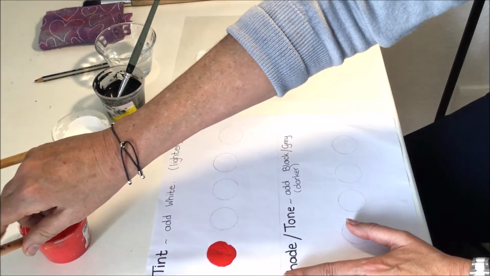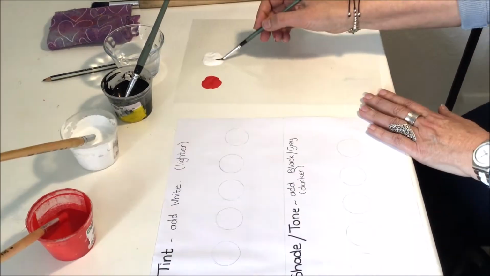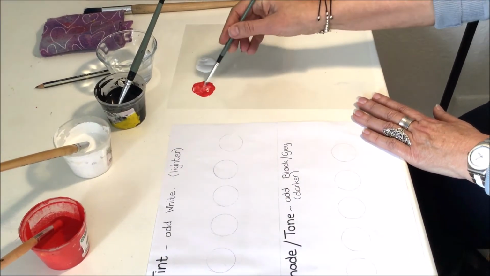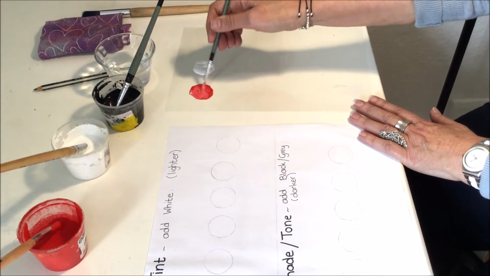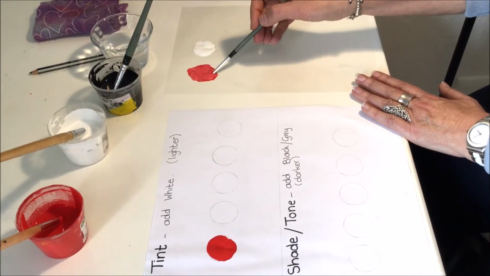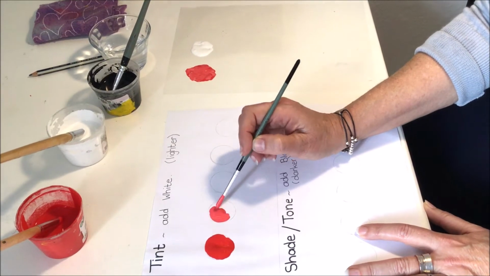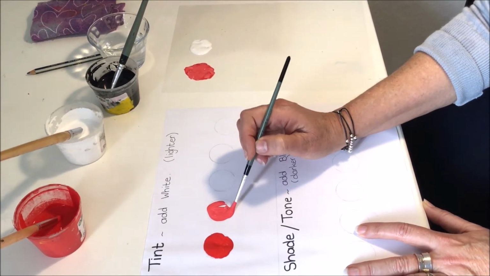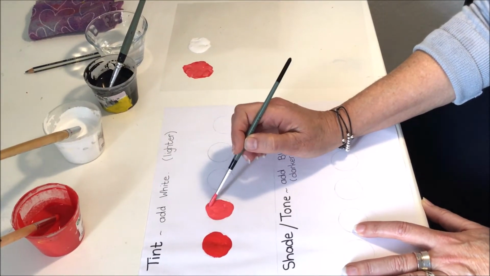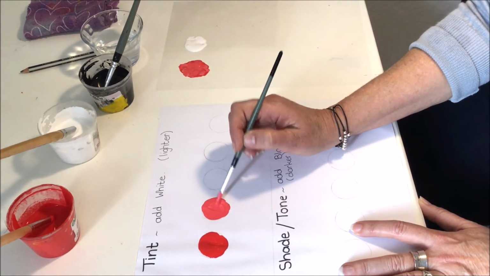So let me just put our basic red in that little spot that I've made. And as I said, that's the true color or the hue. So I'm going to take some white. I'm going to mix some there. So this is the first tint. Can you see that little bit of white has made it a lovely shade of pink? We've tinted the red.